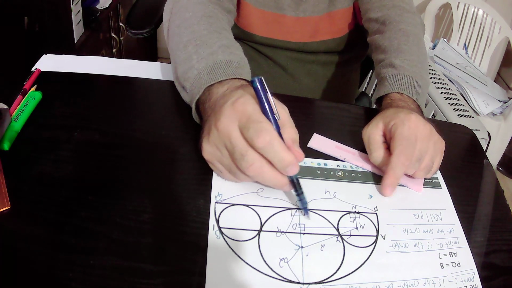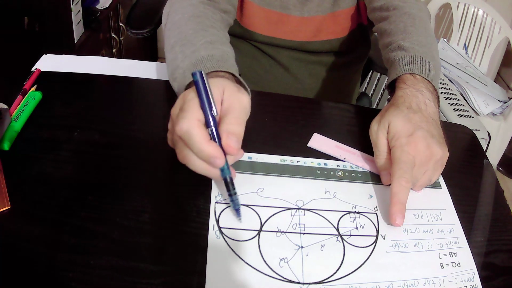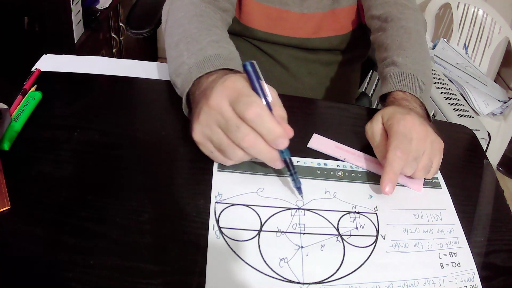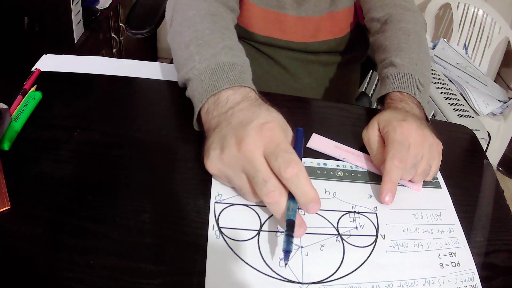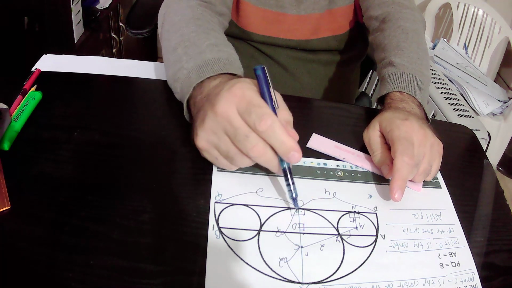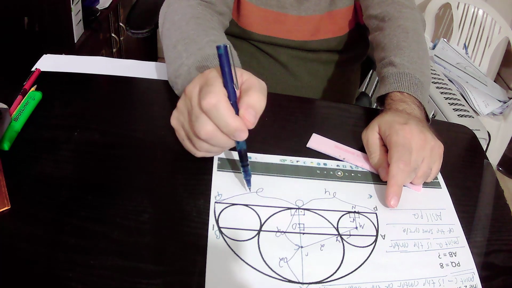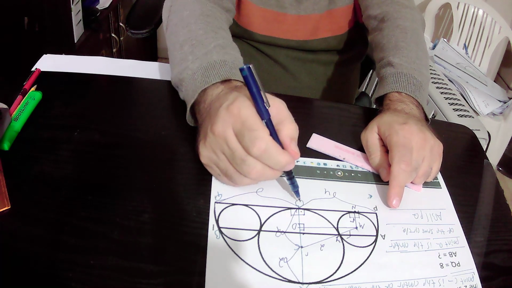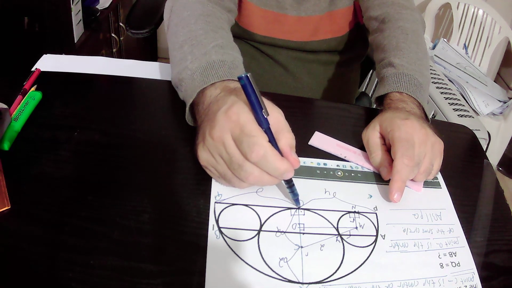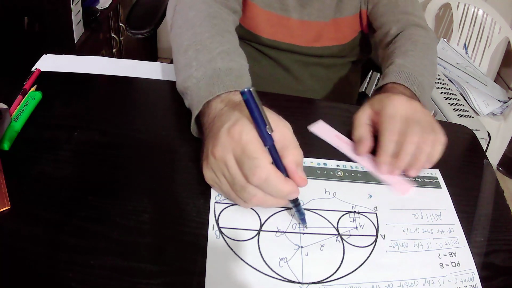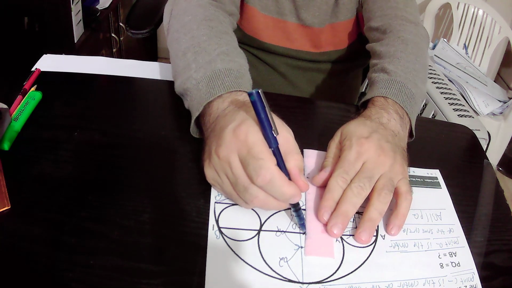Because AB is parallel to PQ and those two angles are located between the parallel lines AB and PQ, they are equal to each other, and if this angle equals 90 degrees, then this angle will also equal 90 degrees.